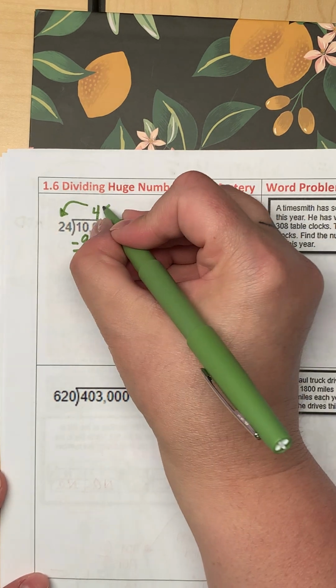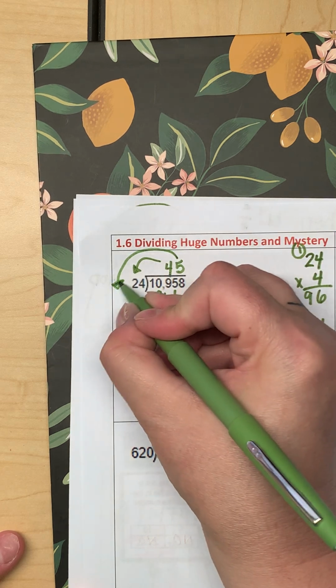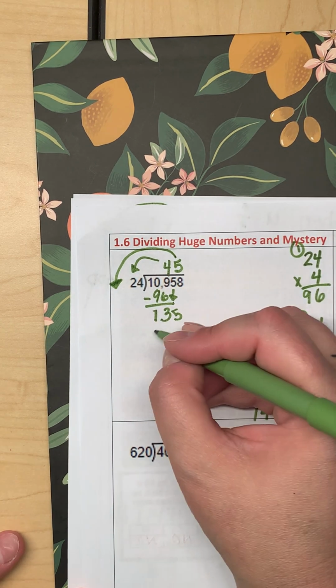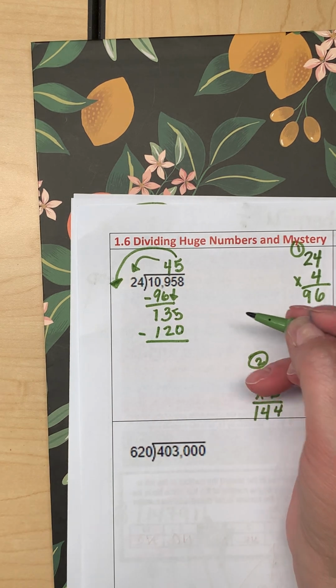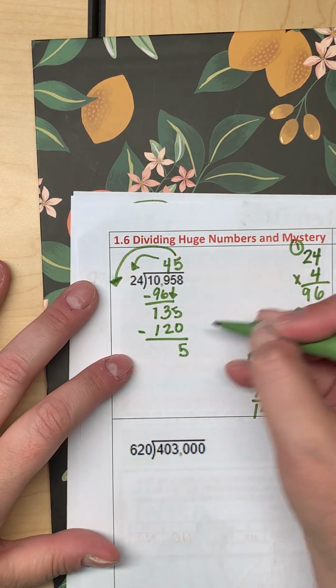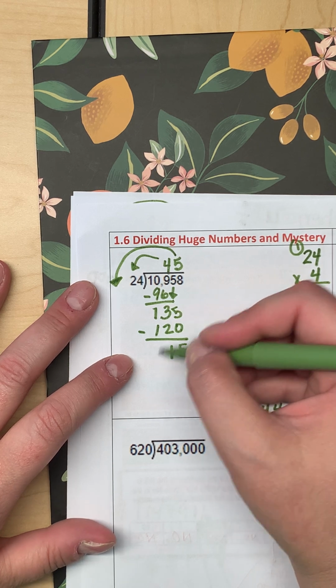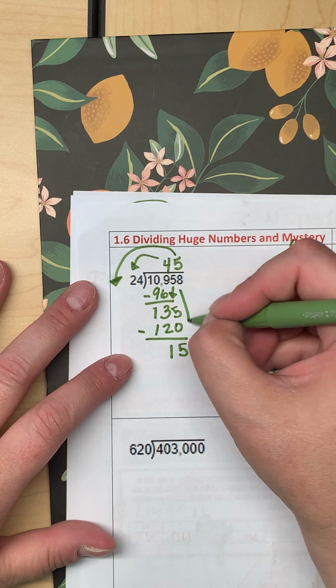So let's write a 5 on top. And then 5 on top times all that stuff. We write it down. 5 times 24 is 120. And then let's subtract down. 5 minus 0, 5. 3 minus 2, 1. 0 minus 0, gone. 1 minus 1, gone. Okay, bring down the next number, 8.